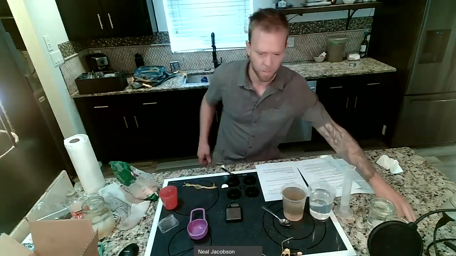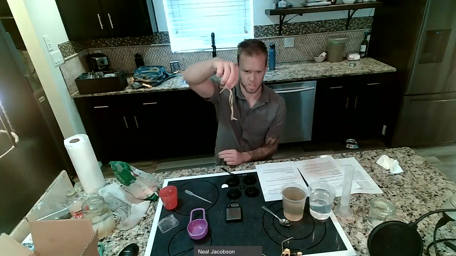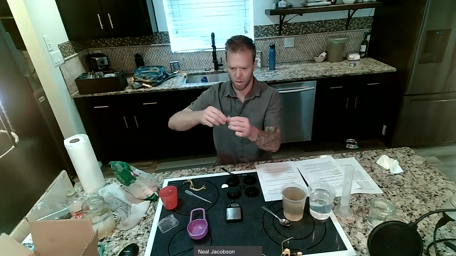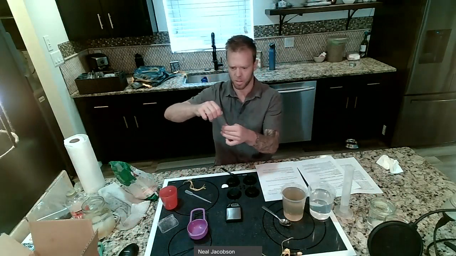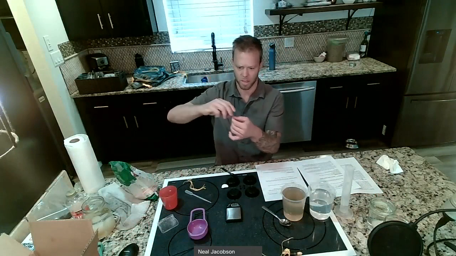Okay, I think we're ready. So my dialysis tubing is going to come out. I've got 4 strings all about the same length tied. And then we're just going to roll one in, and then you'll see it opens pretty easy once you've soaked it for a minute or so. Yeah, and then we're going to tie off one end with the kite string.